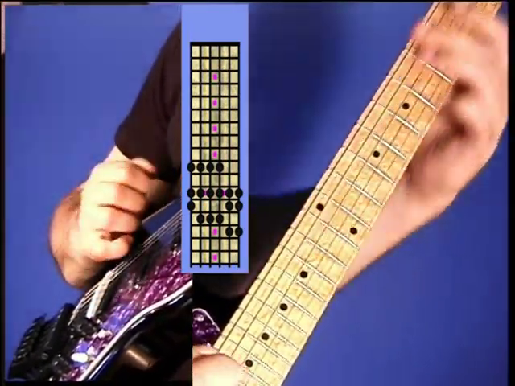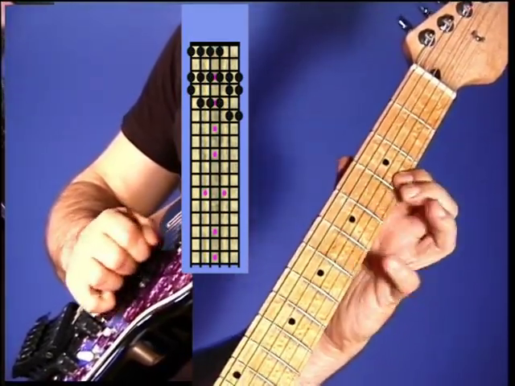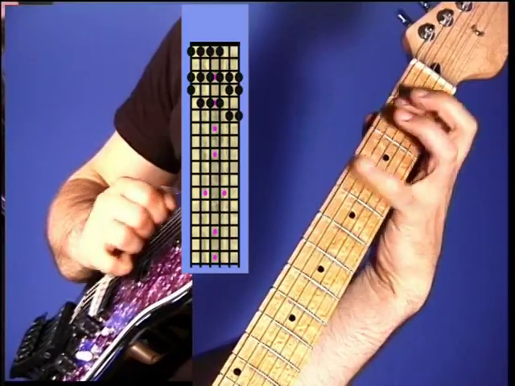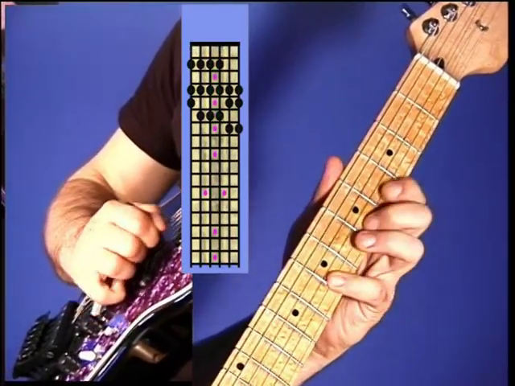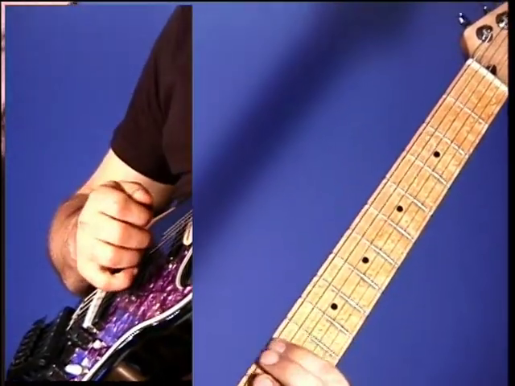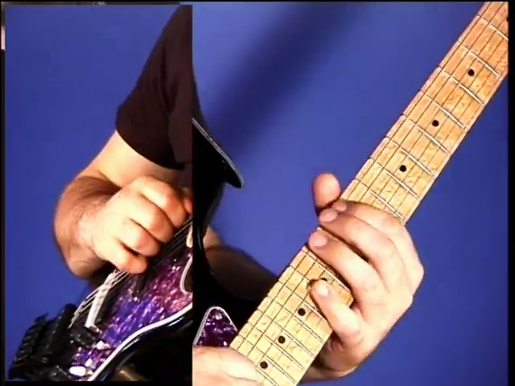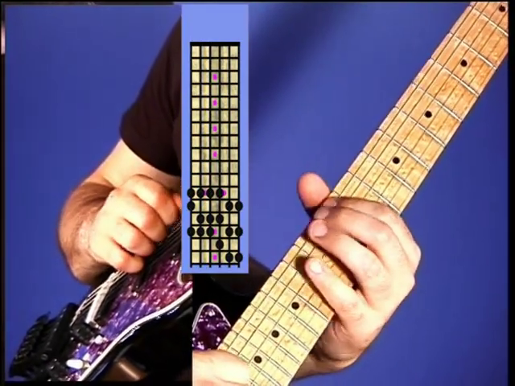Okay, and when you get comfortable with that, then you can do the same trick that you did with the first pattern, playing it up the entire fretboard. Okay, pattern 3. Get yourself a nice comfortable position again.